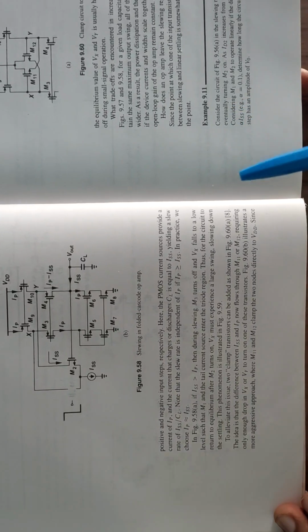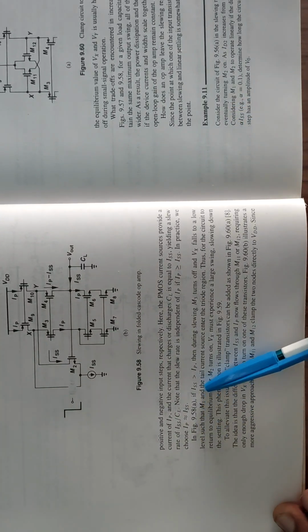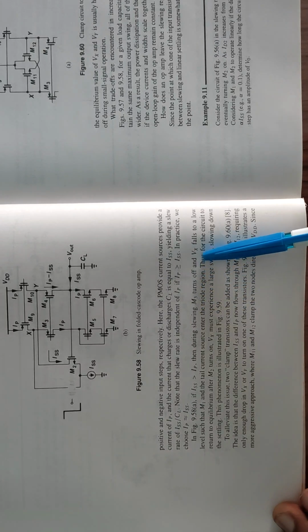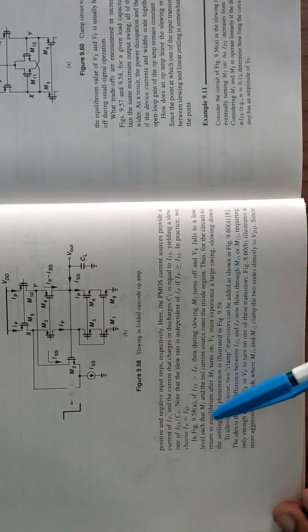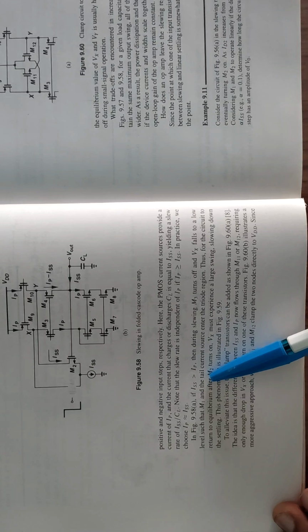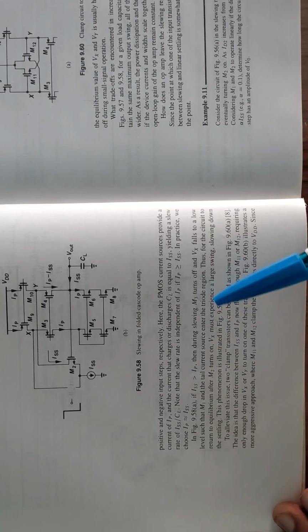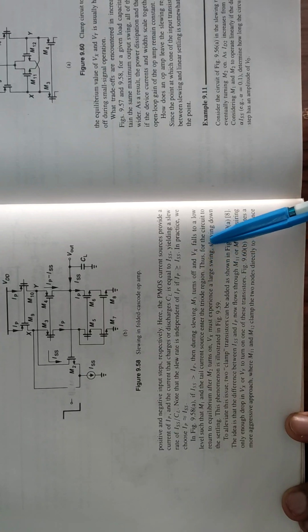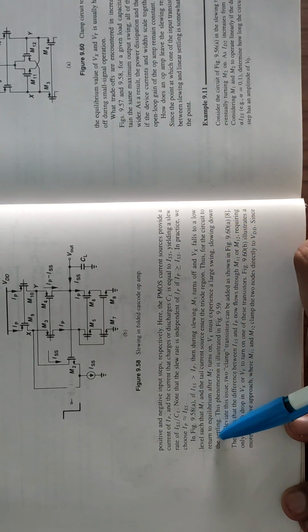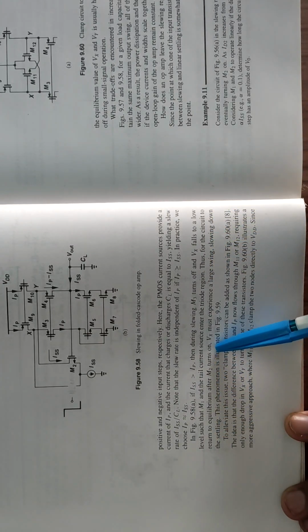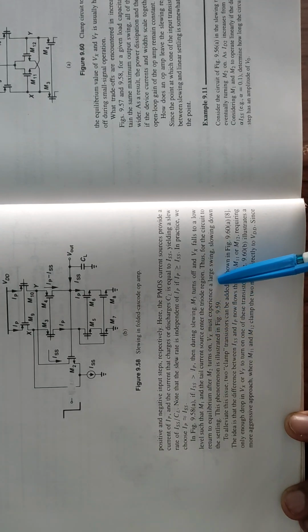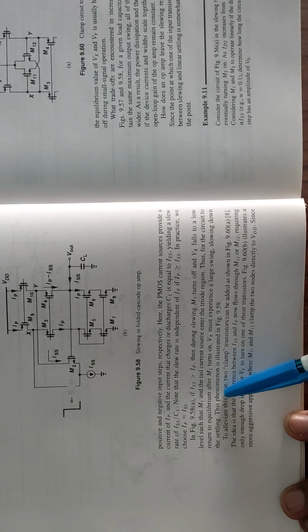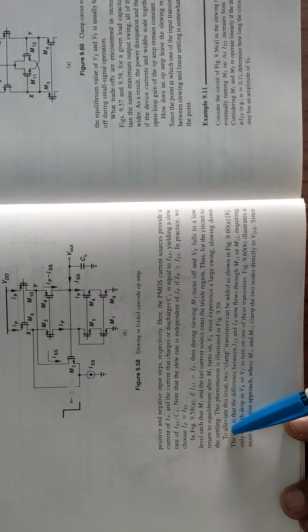In figure A, if ISS is greater than IP, during skewing M3 turns off and Vx falls to a low level such that M1 and the tail current source enter the triode region. Thus, for the circuit to return to equilibrium after M2 turns on, Vx must experience a large swing, slowing down the settling. This phenomenon is illustrated in the figure.